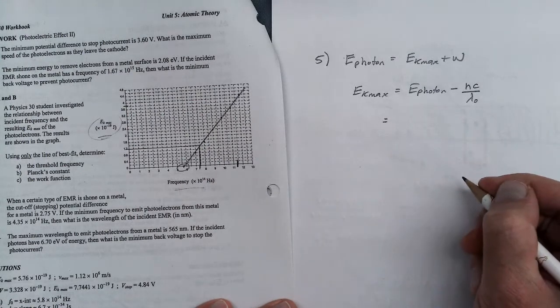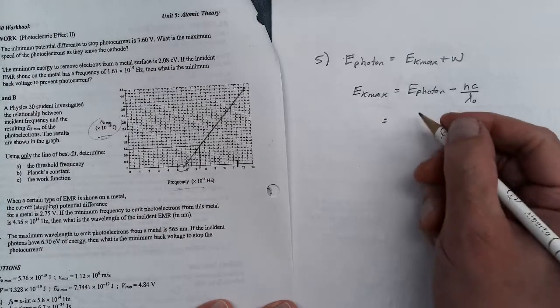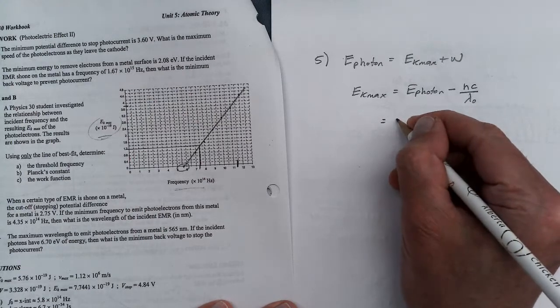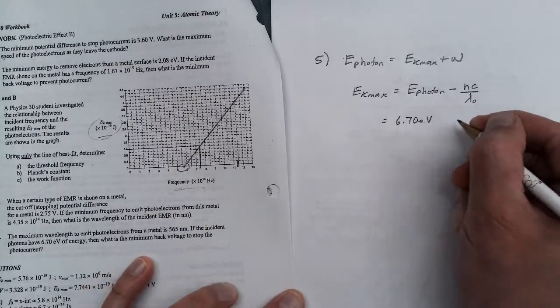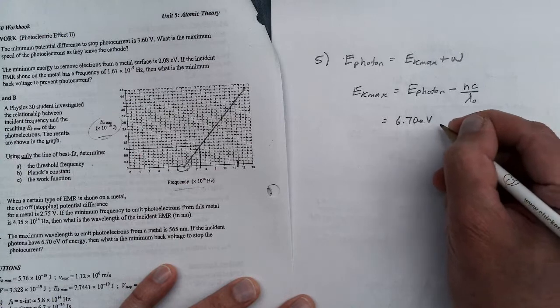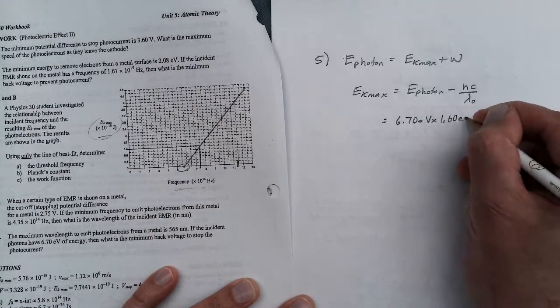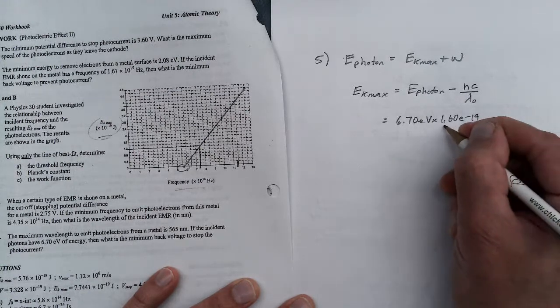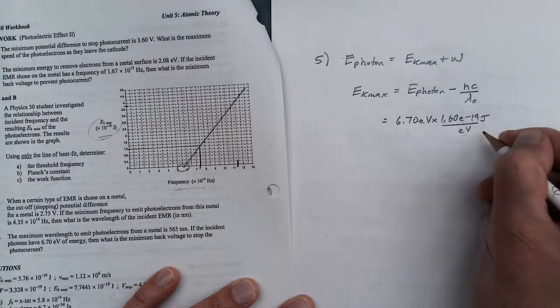Threshold wavelength. Now the calculation here, I want to have the calculation in joules. So the energy of the photon here is 6.70 eV, and I can calculate it in joules by just multiplying by 1.6 E negative 19 joules for every eV.